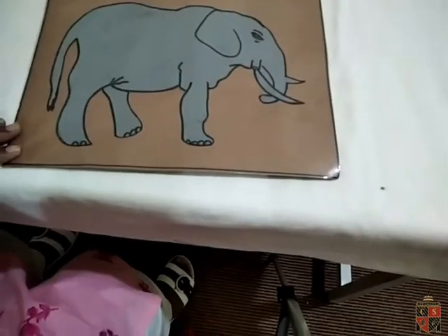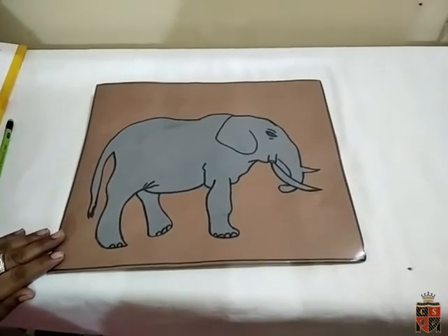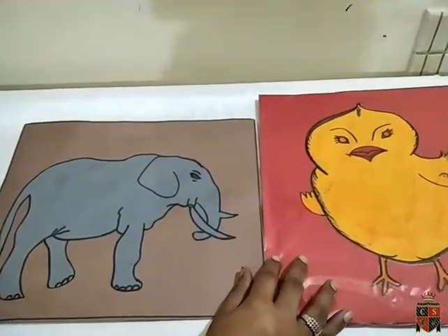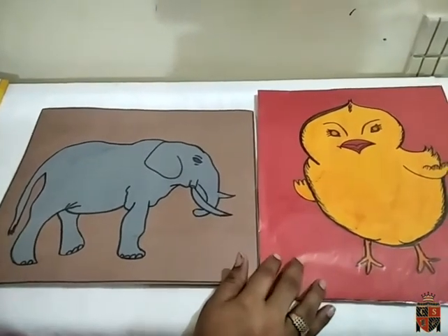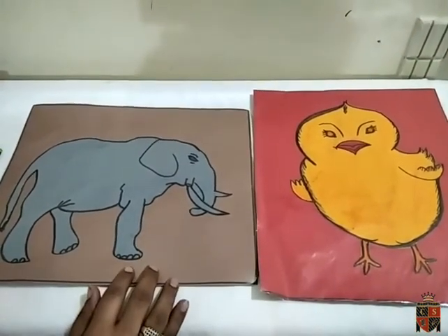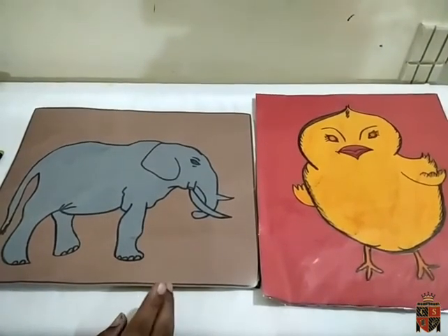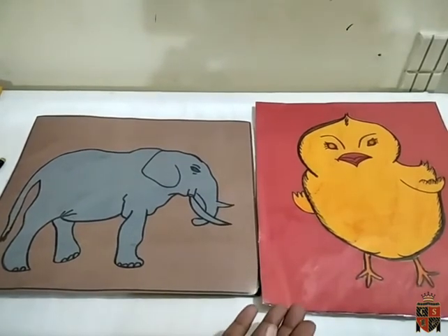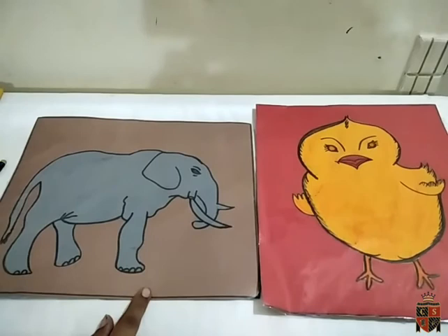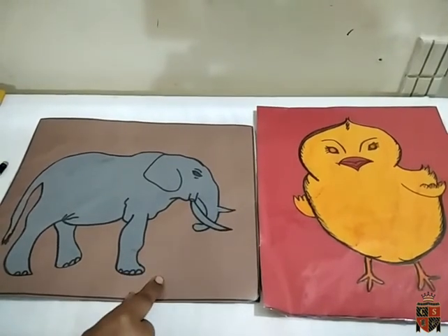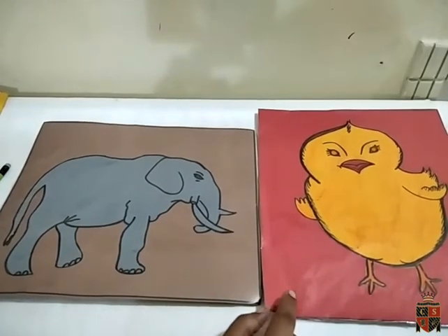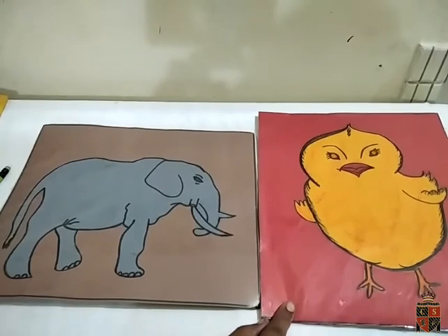I have a flashcard of an elephant and a chick. A chick. So you know easily which animal is heavy and which is light in weight. Of course, the elephant is heavy in weight and in size as well. So the chick is very tiny and light in weight.